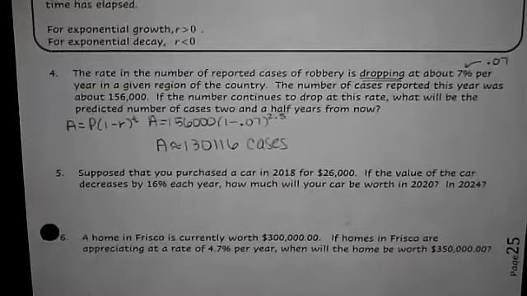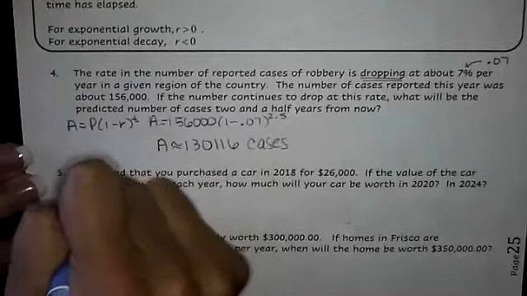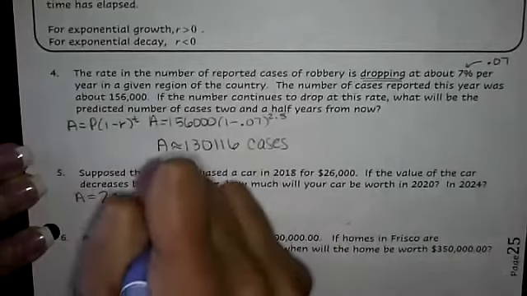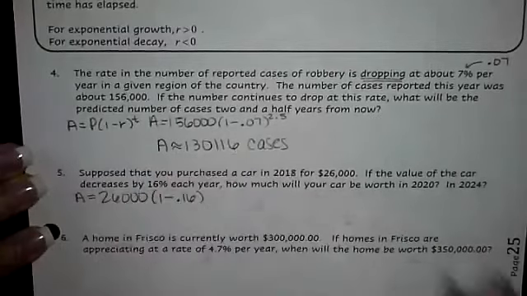All right, on this next one it says, suppose you purchased a car in 2018 for $26,000. If the value of the car decreases at 16% each year, how much will your car be worth in 2020 and 2024? This is very similar to that one. We start with 26,000. It is depreciating, so it's going down, decreases by 16%. So that would be 0.16 in this place.